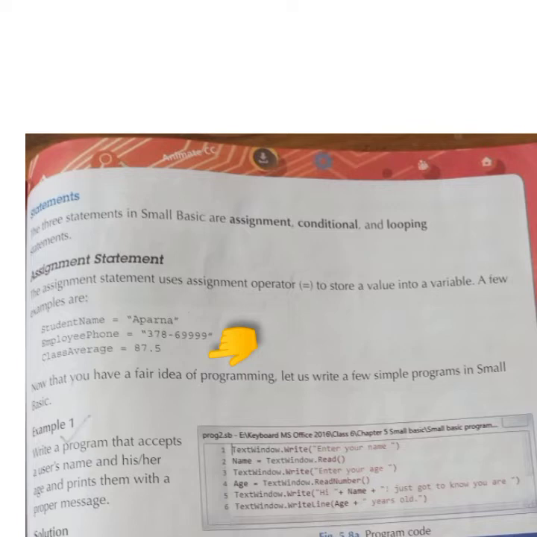In the last class I explained two programs, okay? In those programs I explained the usage of the methods Write, WriteLine and ReadNumber, okay? And I also explained how to assign values to variables, okay? So in this class we are going to learn about conditional statements, so let's see the conditional statements.